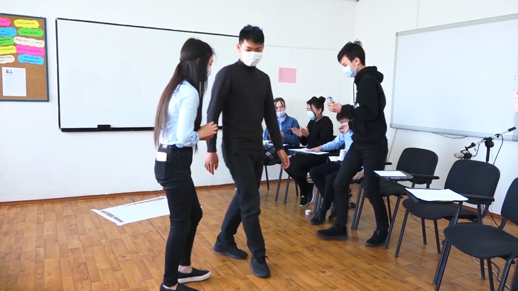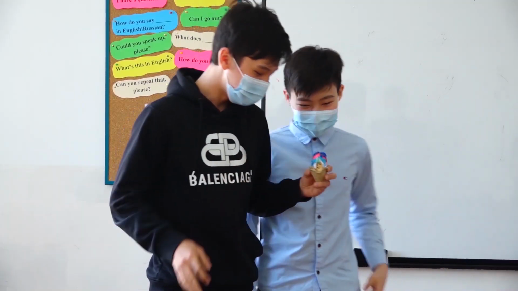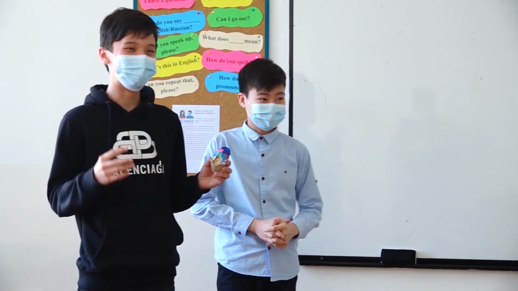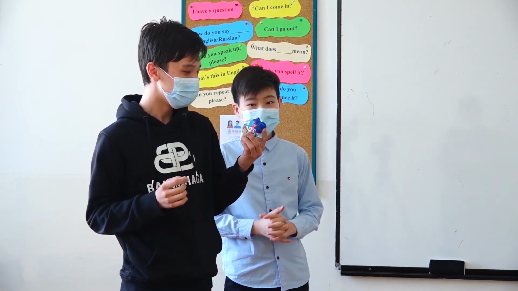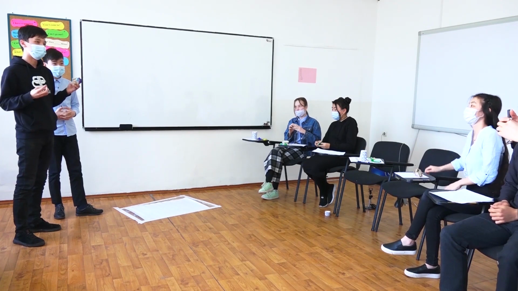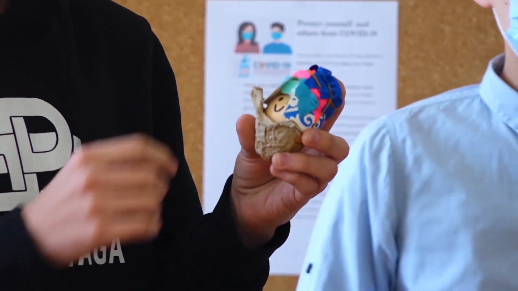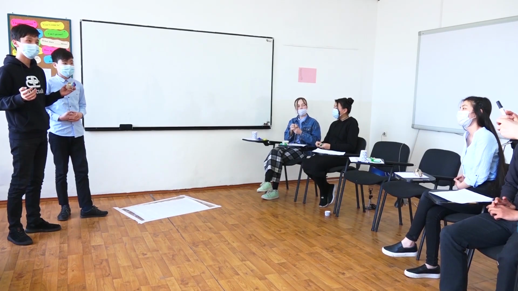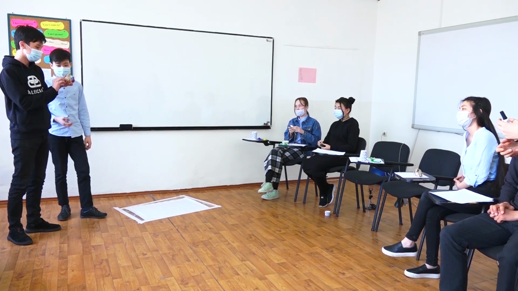Next group. We are presenting our egg that has the high fashion helmet. It was developed in the center of Italy, Milan, the center of fashion. We used some elastic bands to tie it up, and there is the sponge inside. It's like the shock absorber, so it didn't break. Can you take it off? Yeah.